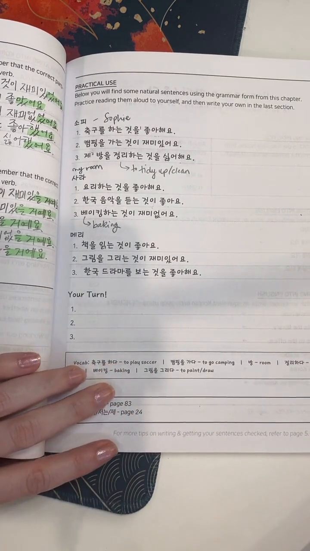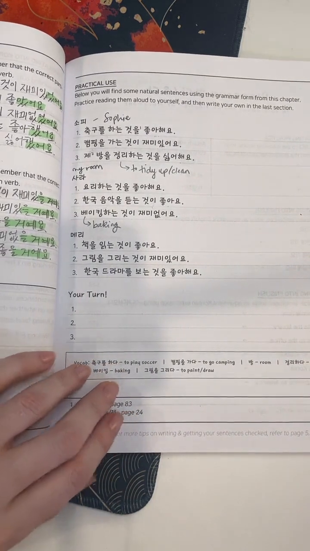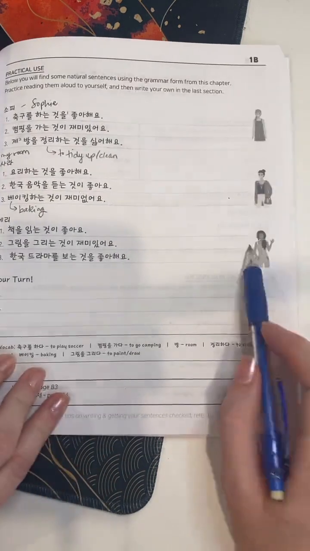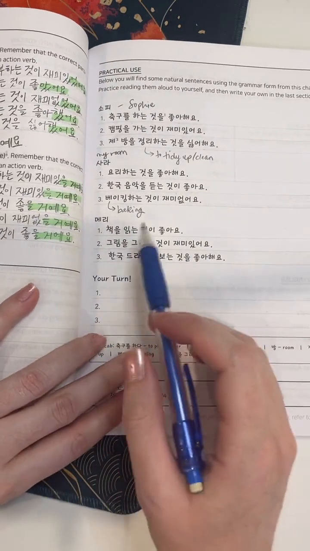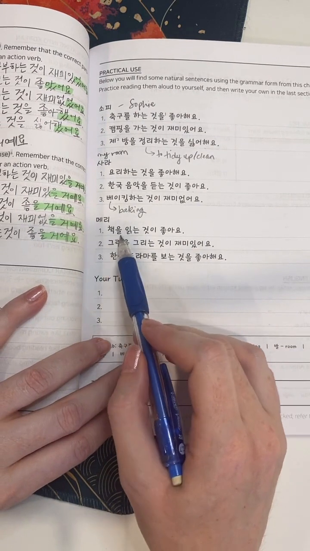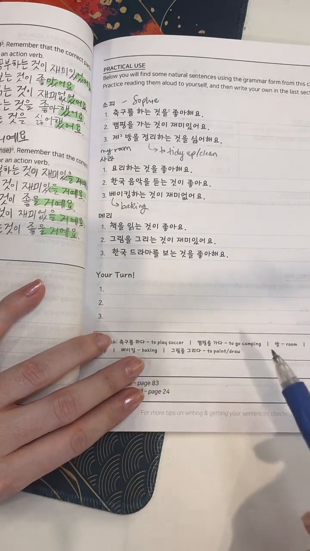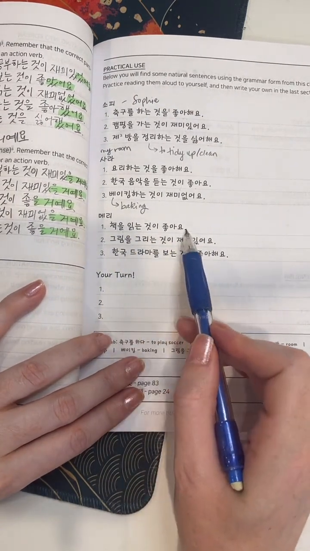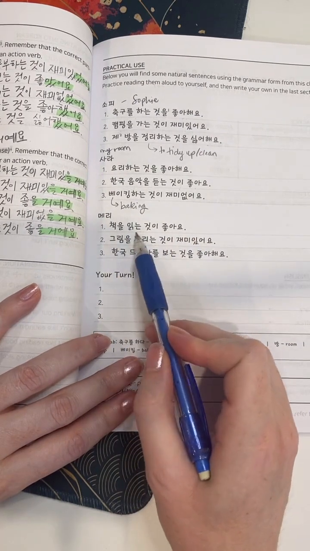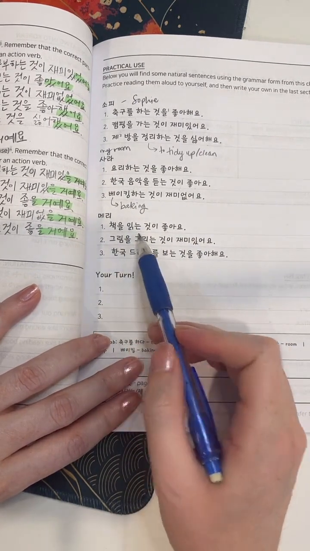Like that. Okay, and the last person we have here is Mary. And what does Mary say? The first one is 책을 읽는 것이 좋아요. Books, reading, good. Or I like reading books.